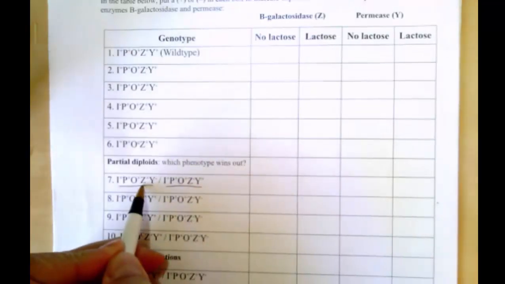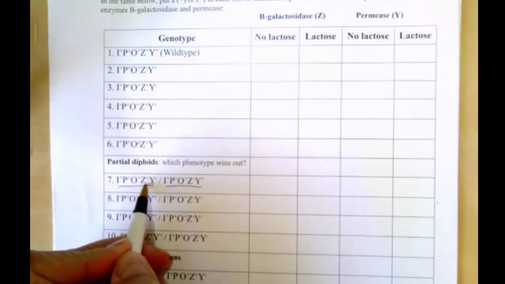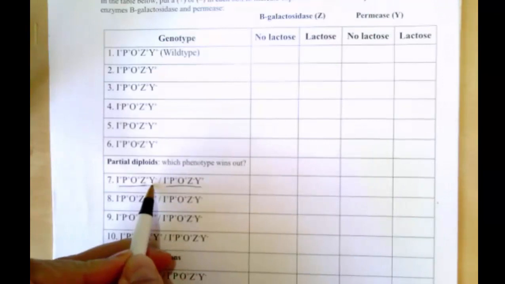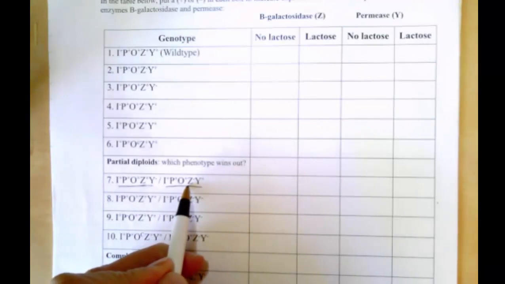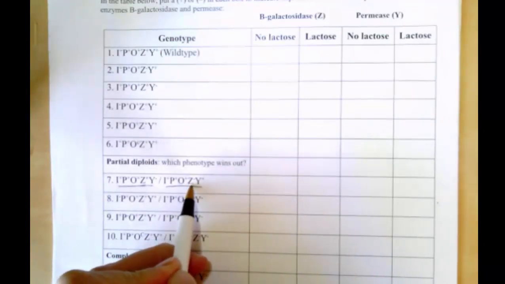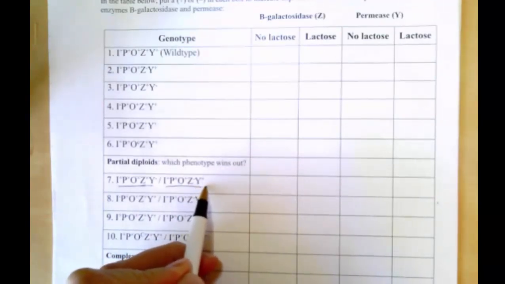Here you can see that there is a functioning Z gene, a Z plus, on that first copy of the operon, but a mutant Y gene. On the second copy of the lac operon, you have a non-functional Z gene, but a functioning Y gene.